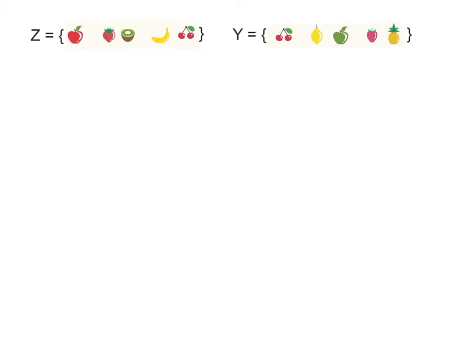Let's look at set Z and set Y. In the first set we have apple, strawberry, kiwi, banana and cherries. In set Y we have cherries, lemon, green apple, raspberry and pineapple. As you can see, we have different elements in set Z and in set Y. But do they have something in common?